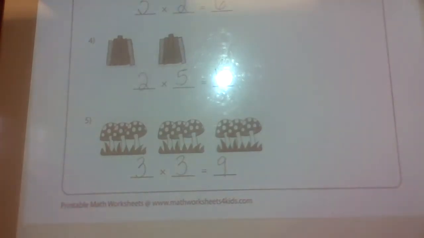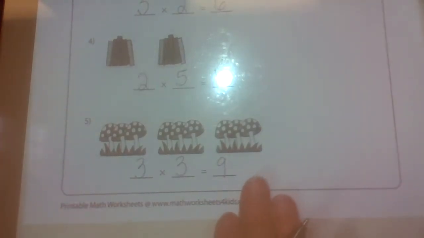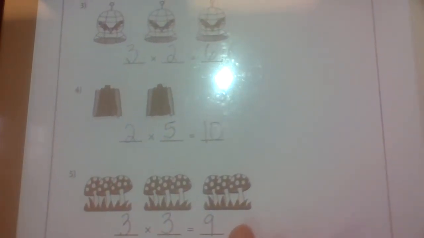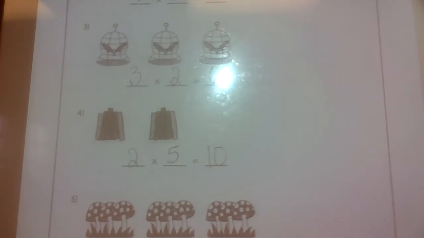All right, now I want to go back and show you how these look different. Remember we talked about this before? So if we go back and look at, let's say, number 3, everybody look at number 3 with the bird cages. This is 3 times 2.